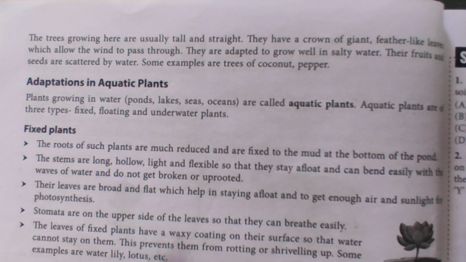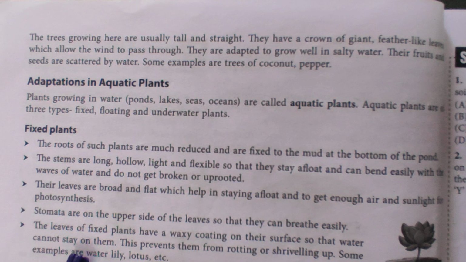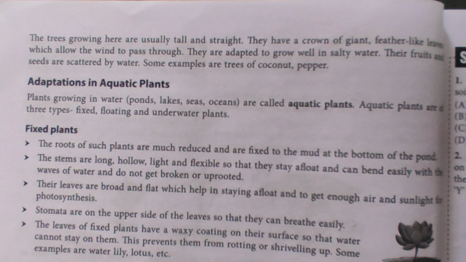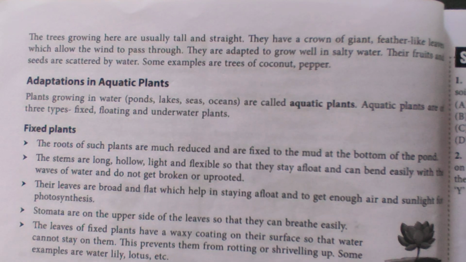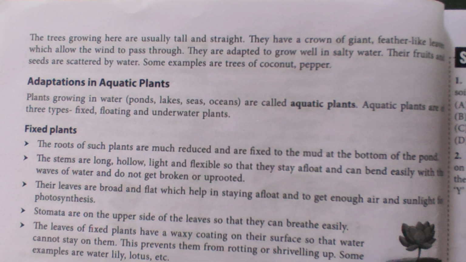The leaves of fixed plants have a waxy coating on their surface so that water cannot stay on them. This prevents them from rotting or shriveling up. Some examples are water lily and lotus. See, lotus.